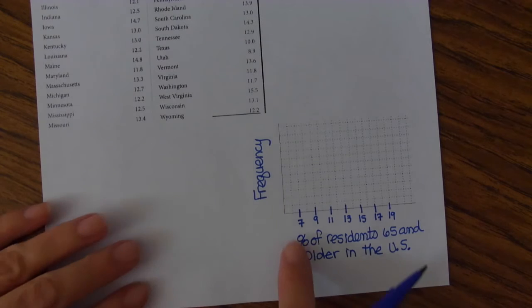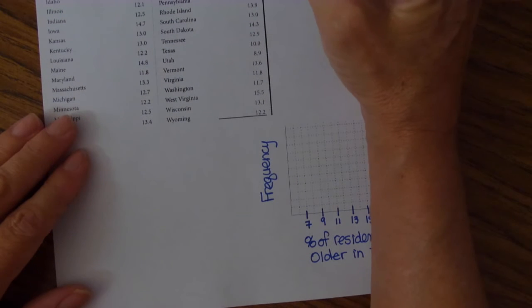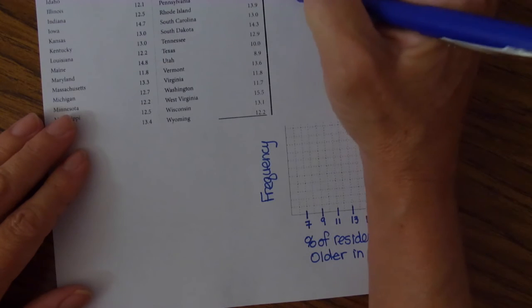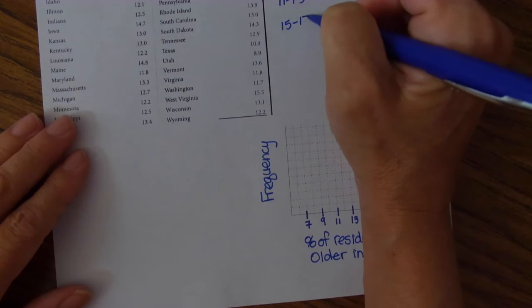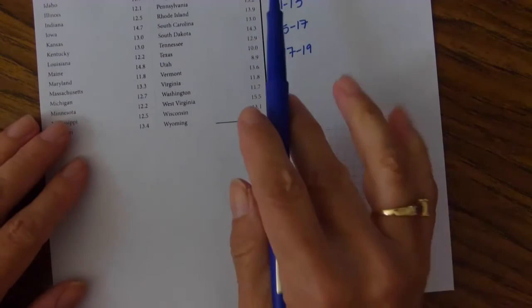So now that we've chosen our bins, we're going to make a frequency table: 7 to 9, 9 to 11, 11 to 13, 15 to 17, 17 to 19. Now, the number 9, does it go in?